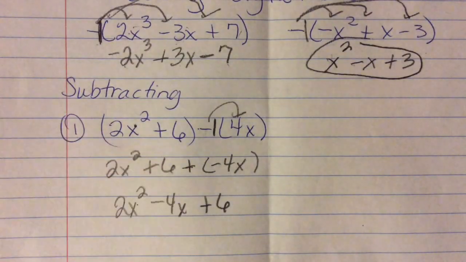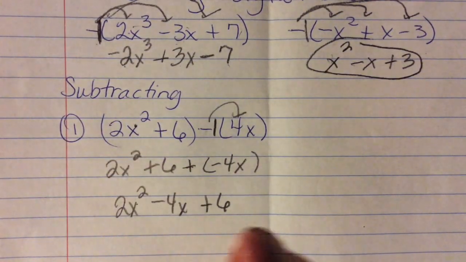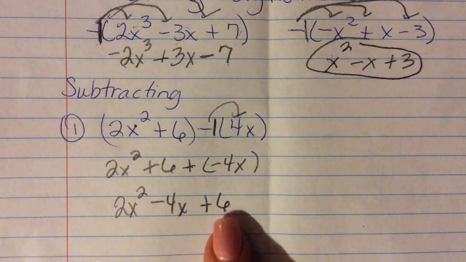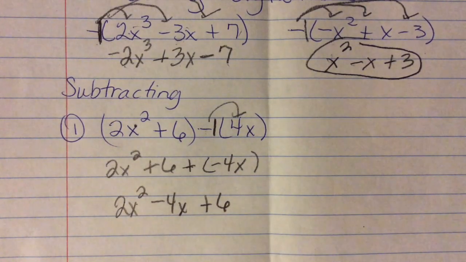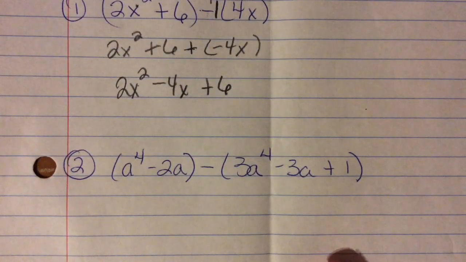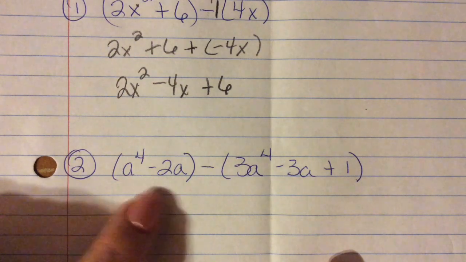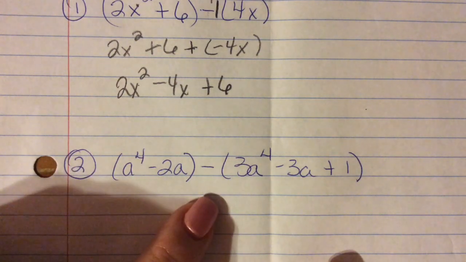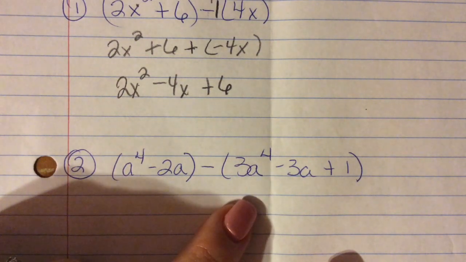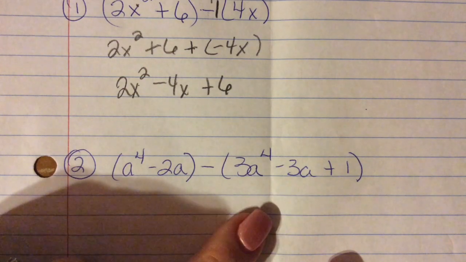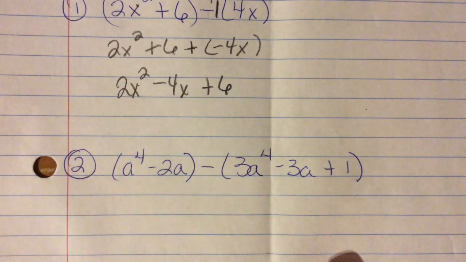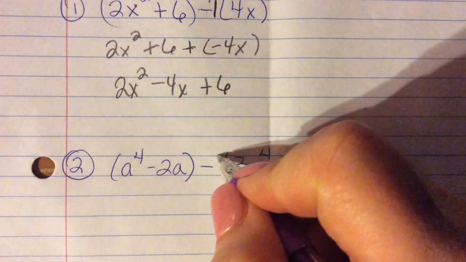Okay, so now you have it in standard form from the highest degree to the least degree, and your constant always being last. Okay, so let's take a look at another one. So in this case, we have 4a minus 2a minus, inside a, 3a to the 4th power minus 3a plus 1. Okay, so once again, we're going to distribute here, aren't we?